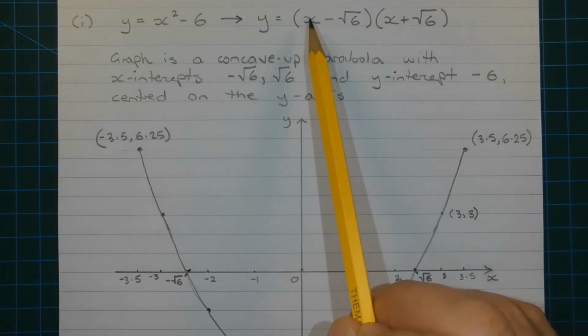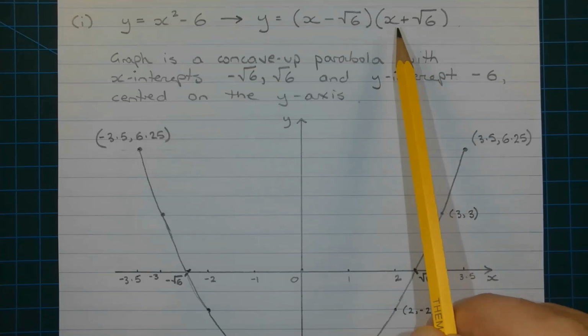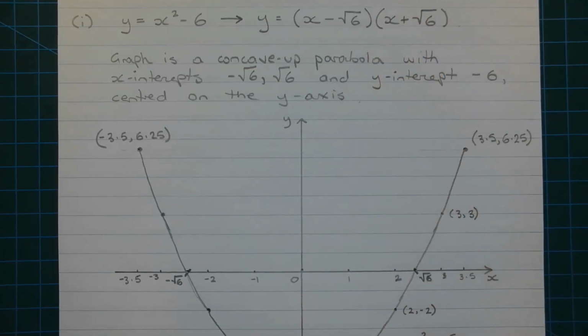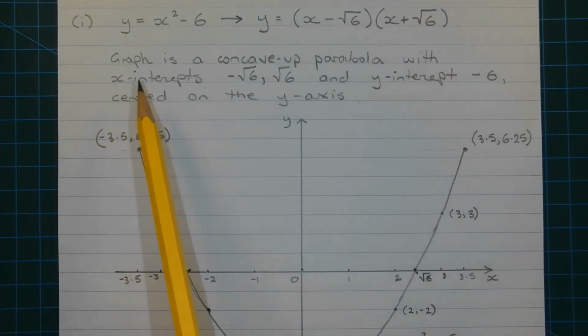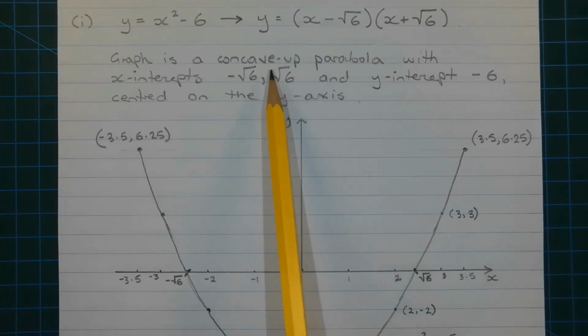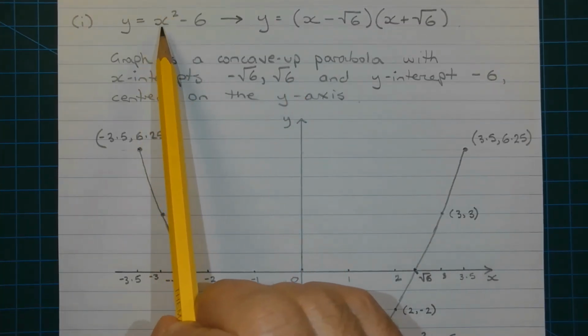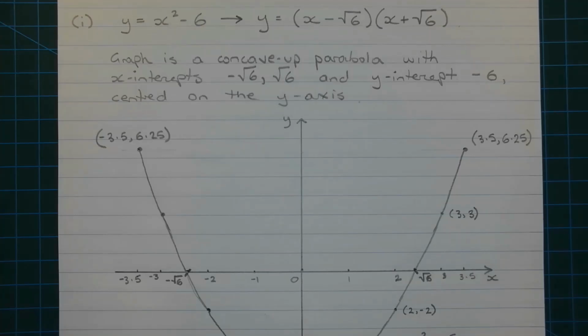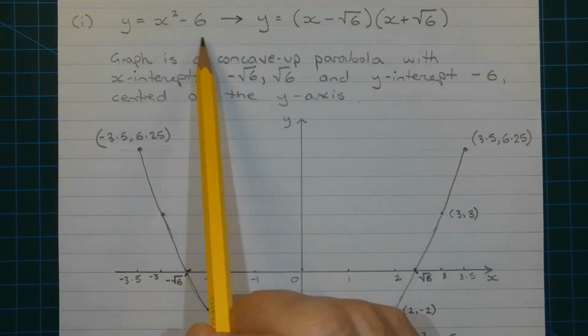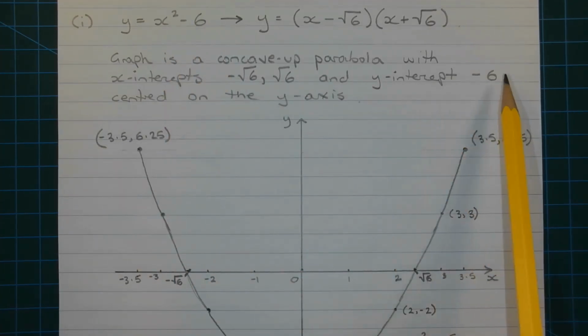So y is equal to (x minus root 6) times (x plus root 6), and by the null factor theorem, we get x-intercepts negative root 6 and root 6. Now to find the y-intercept, we let x equal 0 and then evaluate x squared minus 6. And of course we get negative 6. So the y-intercept is negative 6.